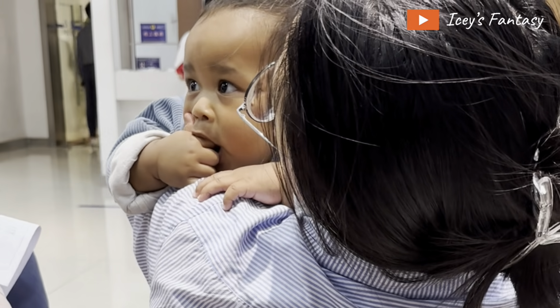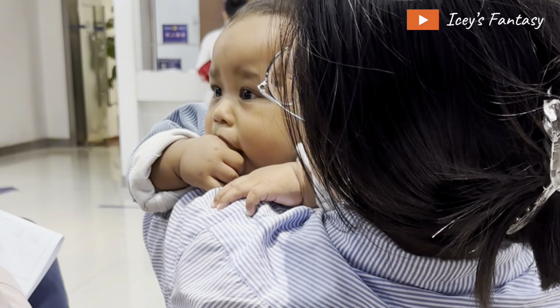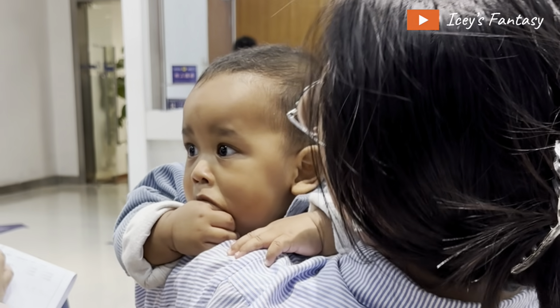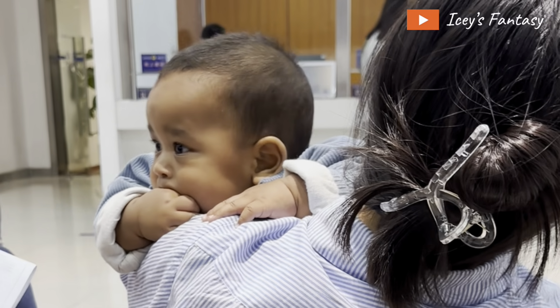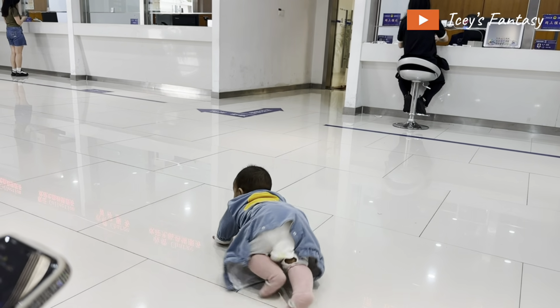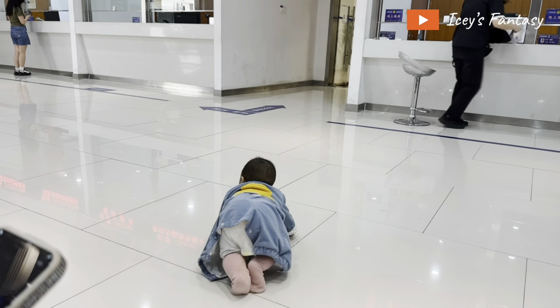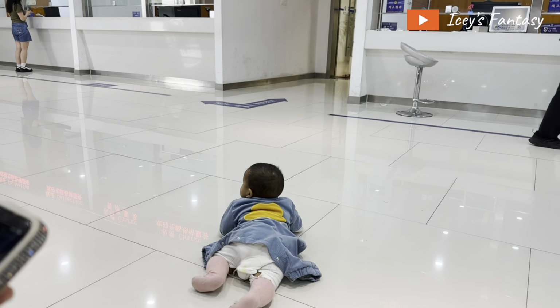In the office there were so many people waiting. The process is also very easy. We just take the form, fill in our information, and then take the picture again. That time we didn't record. But the baby is also very cooperative.